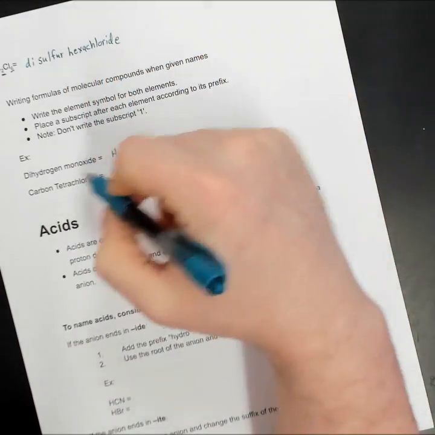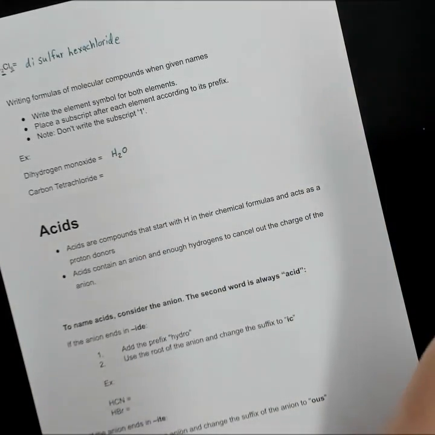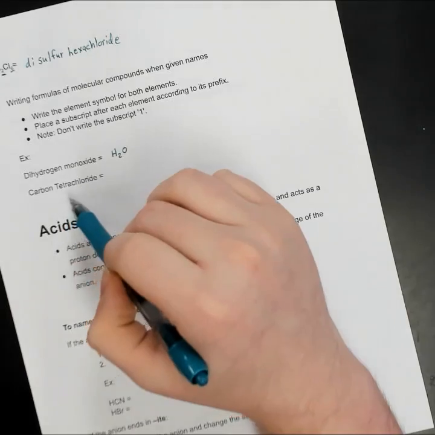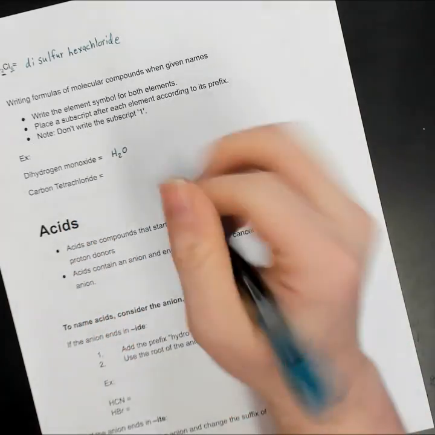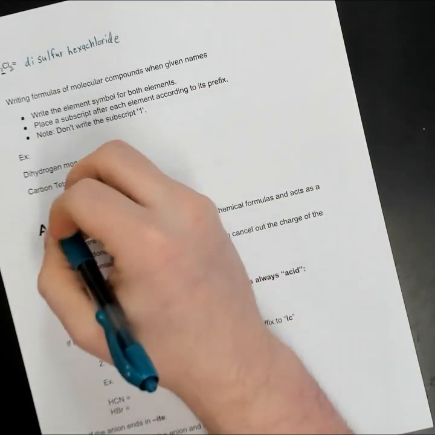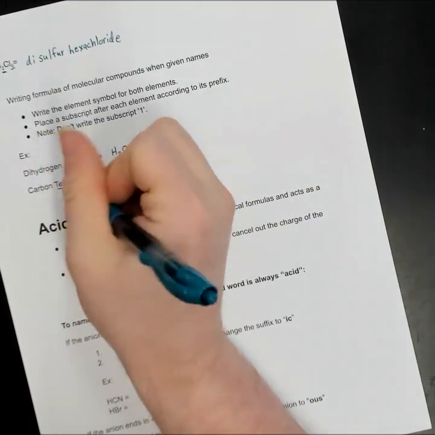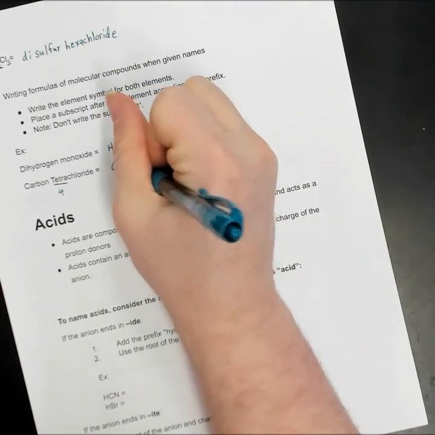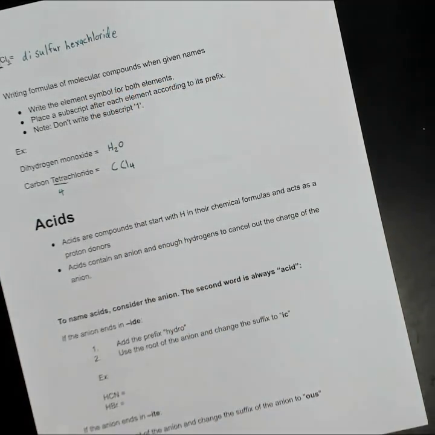O. And monoxide tells us there's one oxygen. Carbon tetrachloride, so we have a carbon, and we have a single one of those. Then we have tetra, and tetra means 4, so we have CCl4. And again, that's all there is to it.